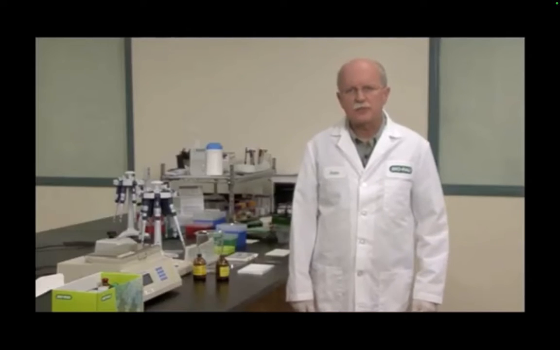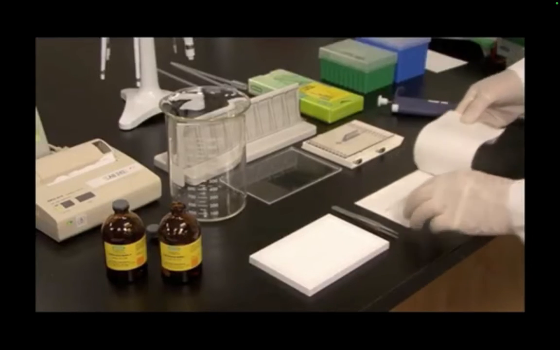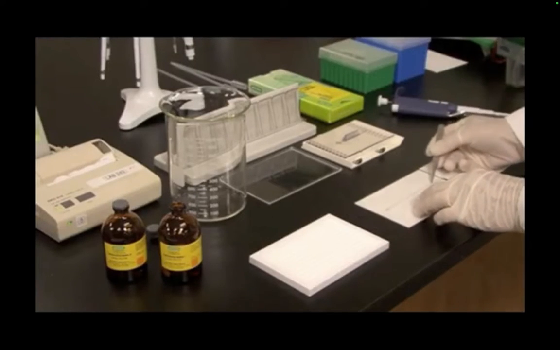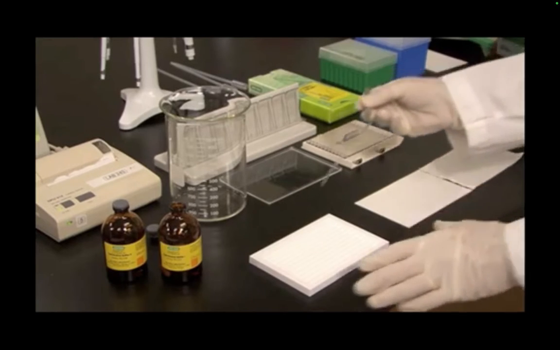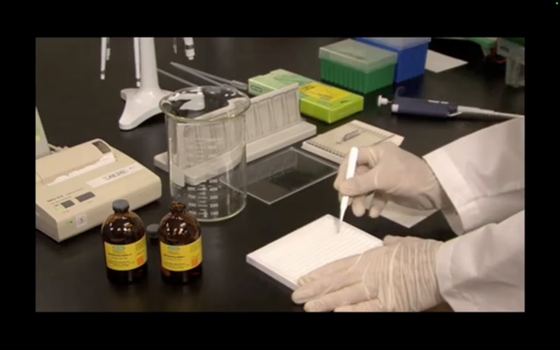The next step is to equilibrate the strips. I prepared buffers from the ReadyPrep 2D starter kit as instructed in the manual. Remove the wet filter paper. Now he's going to do the equilibration, which, as I mentioned, is to prepare the strip for the second dimension. Place the strip into a lane, gel side up, of the rehydration tray.